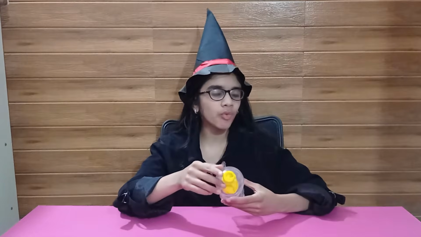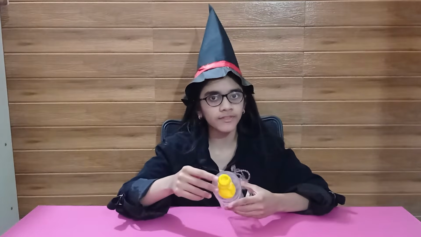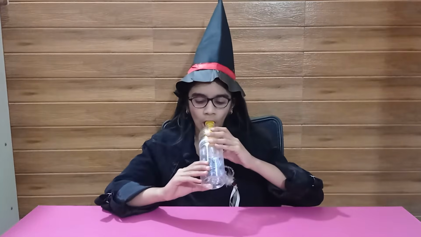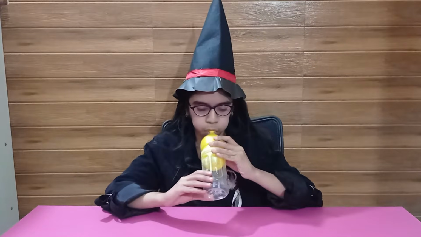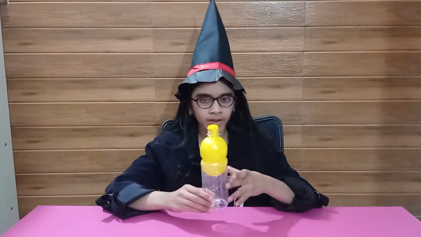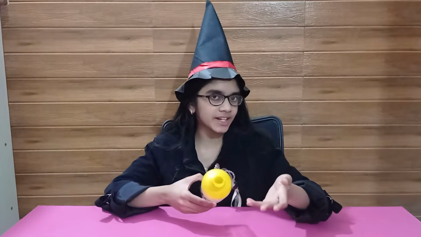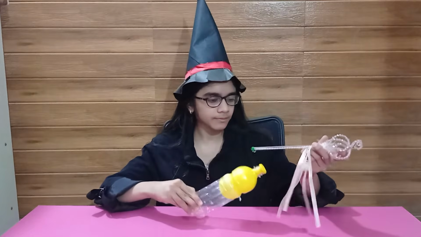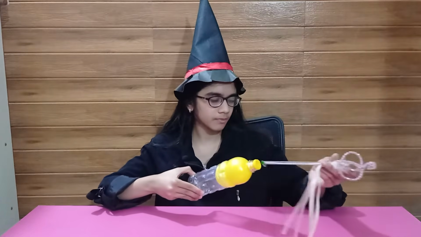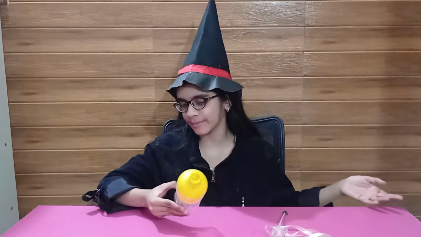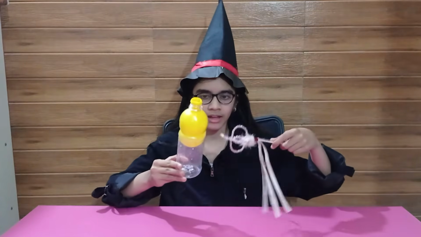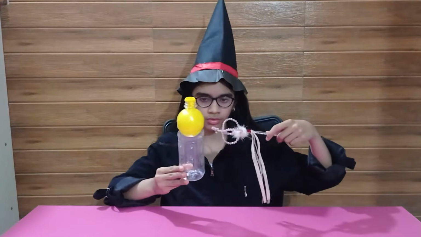Ladies and gentlemen, I have a balloon wrapped around the mouth of this plastic bottle. Now see the magic. The balloon is inflated even though its mouth is wide open. How is it possible? Now, abracadabra, killy killy choo.